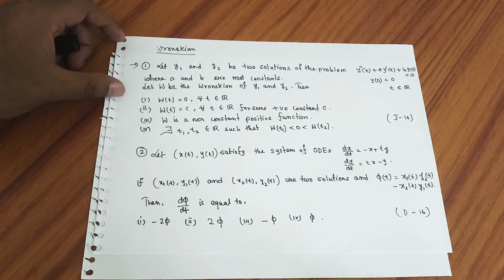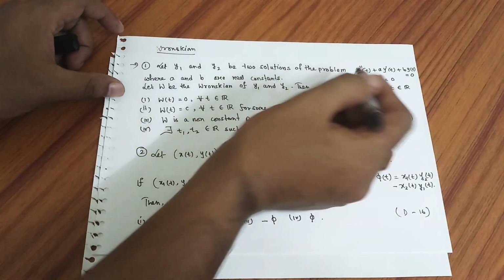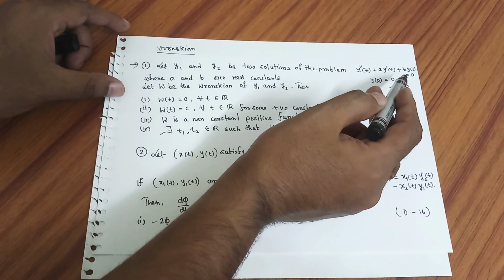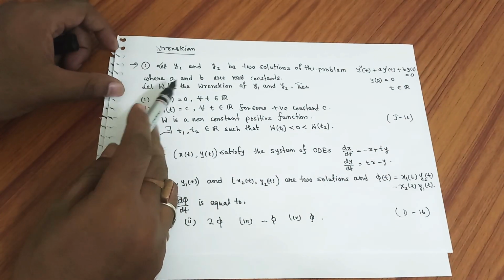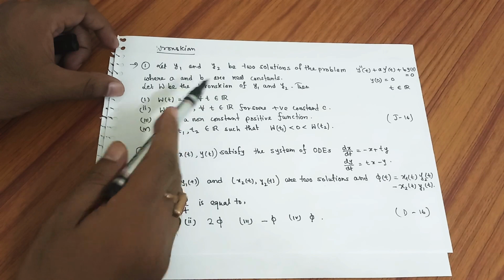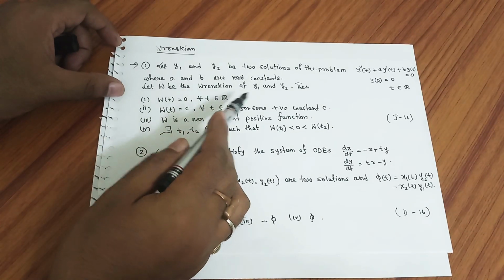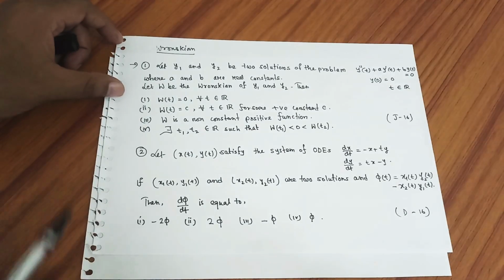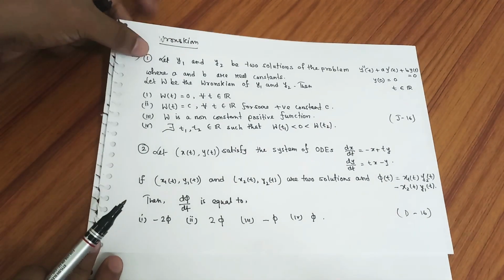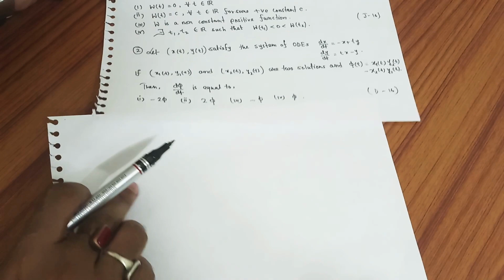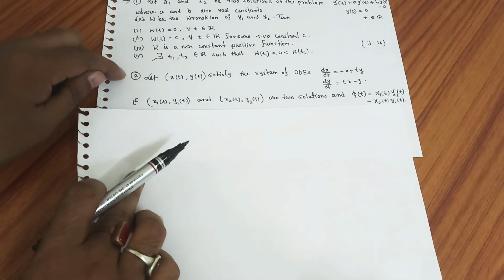It says: let y1 and y2 be two solutions of the problem. This is the differential equation given to you along with the condition y(0) equals 0, where a and b are real constants, and W is the Wronskian of y1 and y2. They are asking for options on this Wronskian W(t). Okay, so let's proceed further with this problem. After that we will come to the second question.